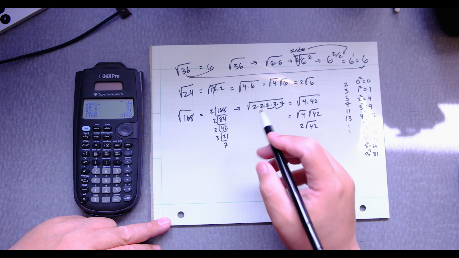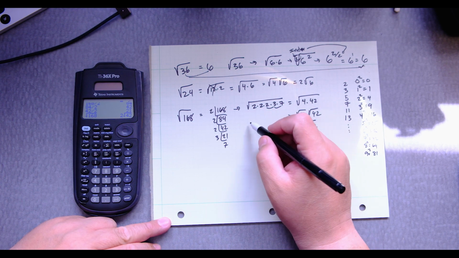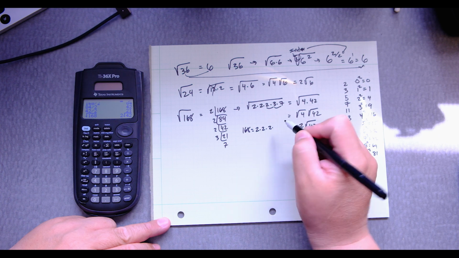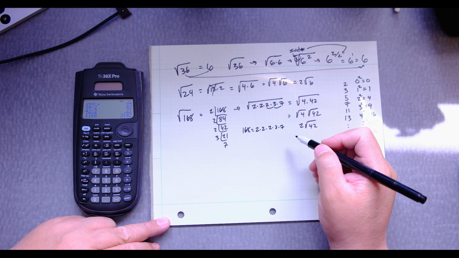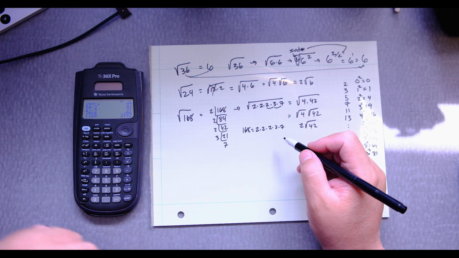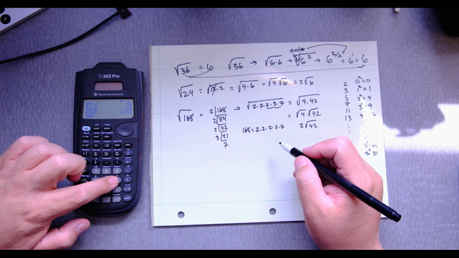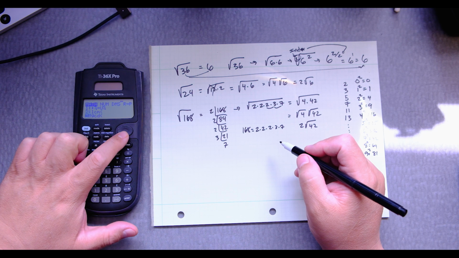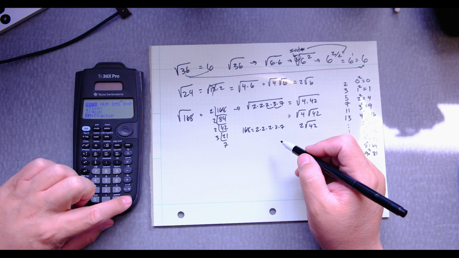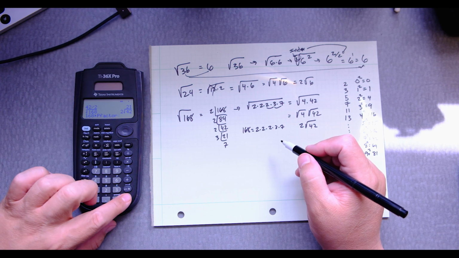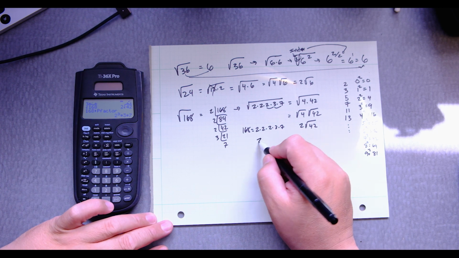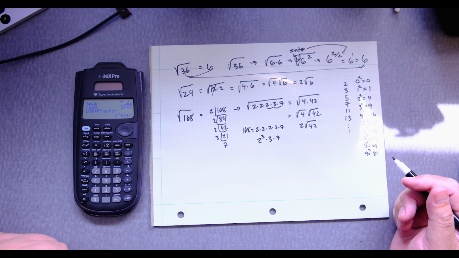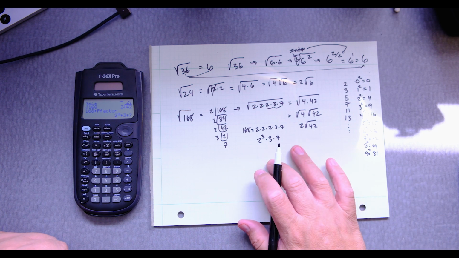Now, this right here, 168 being 2 times 2 times 2 times 3 times 7, is there a faster way in your calculator? There is. If you put 168 and then click on math and go down here to P factor, enter, and then enter again, there it is: 2 to the third times 3 times 7, which is a faster way of doing this prime factorization.